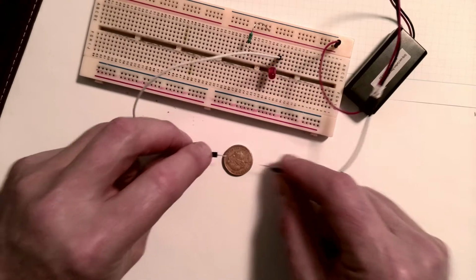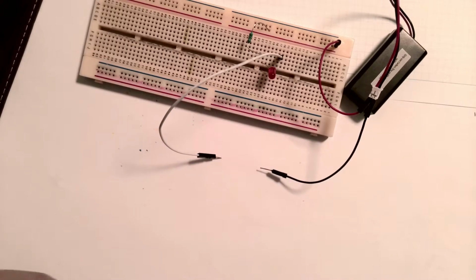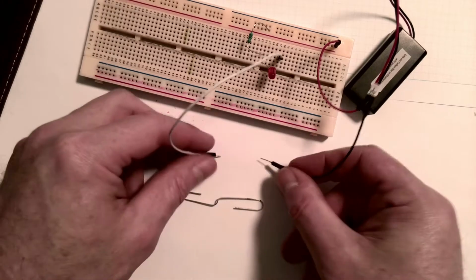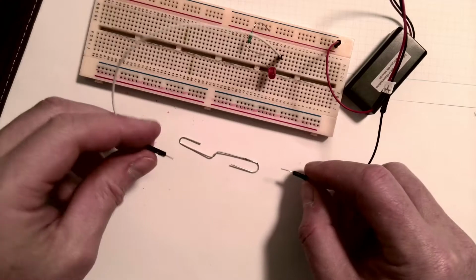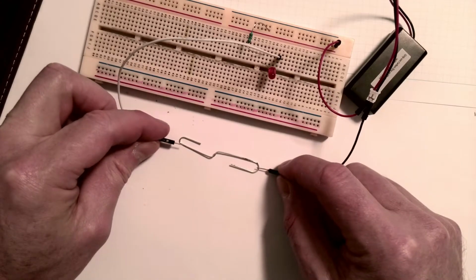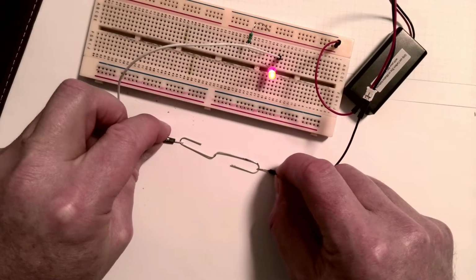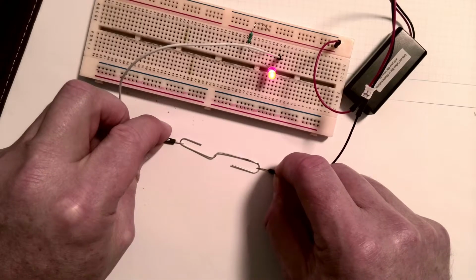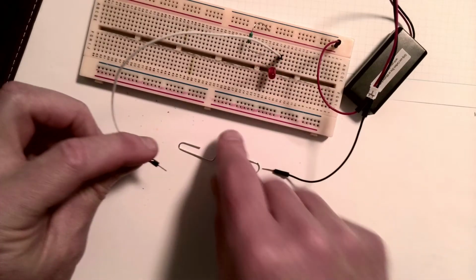So the LED lights. The little flickering is usually due to me not being able to hold it steadily against the thing. Here's a paper clip made out of metal, so we would expect it to conduct electricity. Let's test it. And there's the paper clip conducting electricity and the LED lights up.